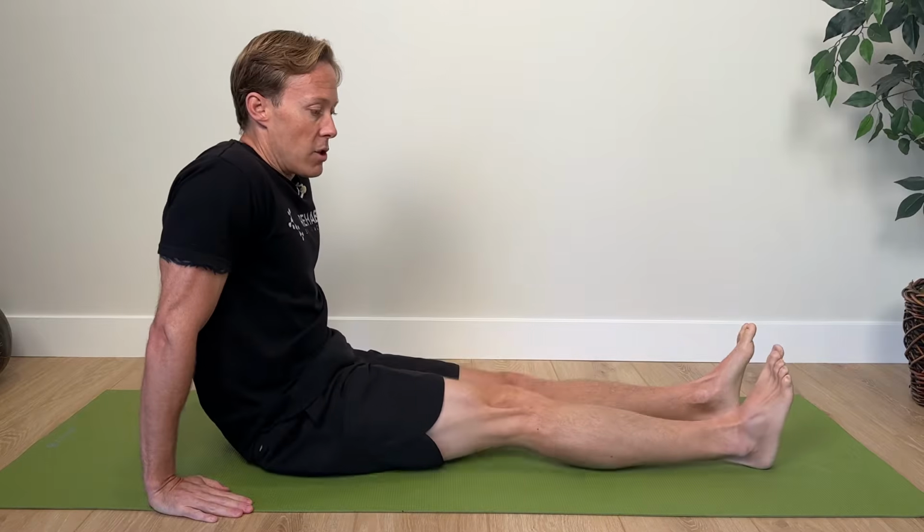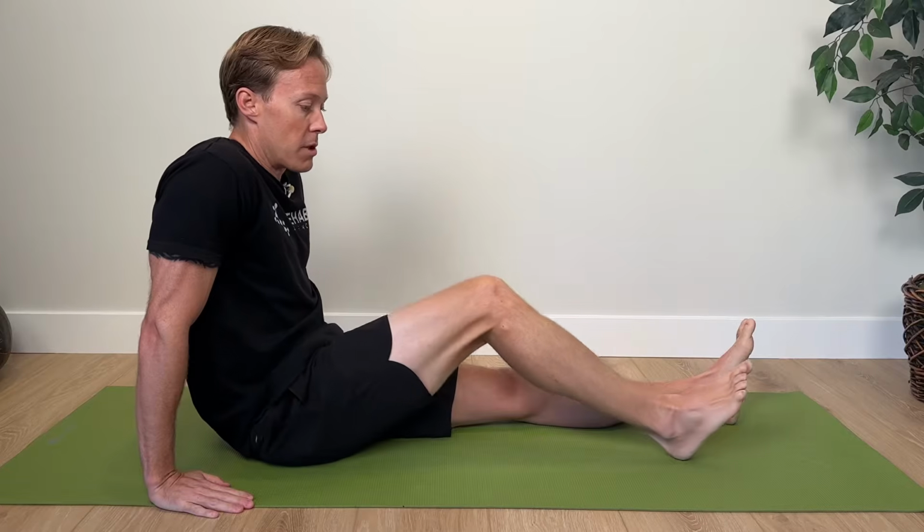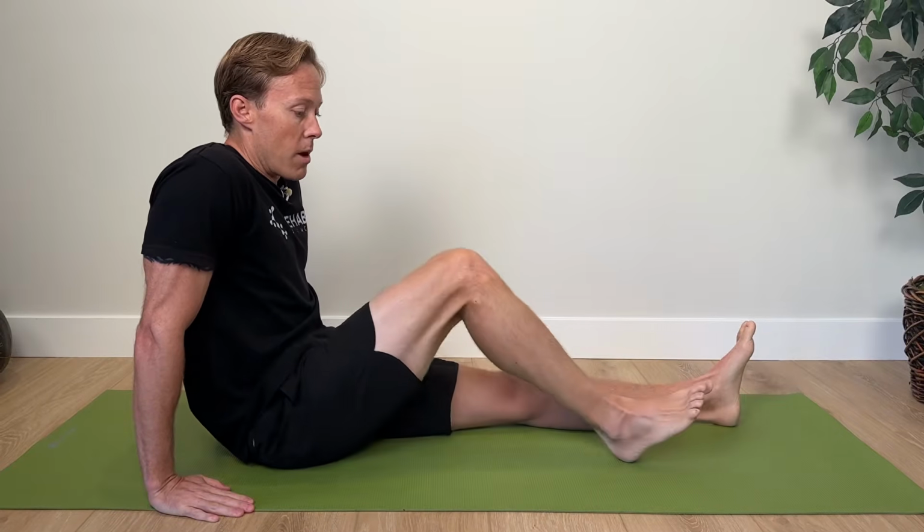Only take it as far as you can. You know, just go right up to that barrier of pain. If I hit pain right here, then that's fine. I'm just going to work to that point and kind of go in and out.